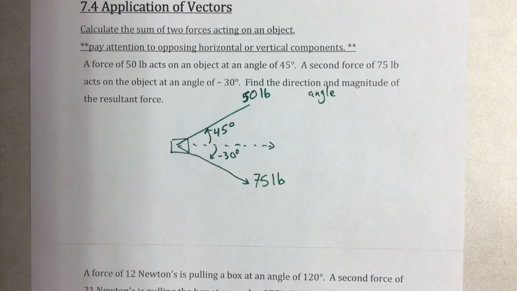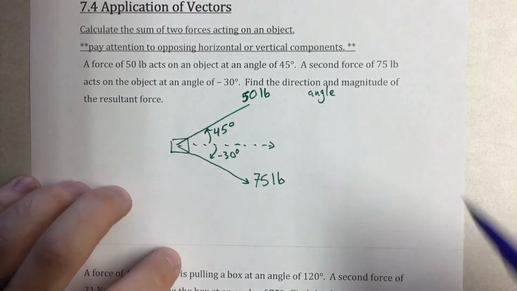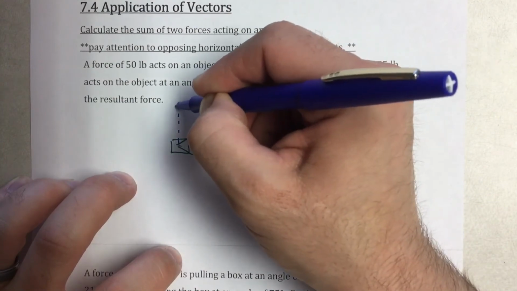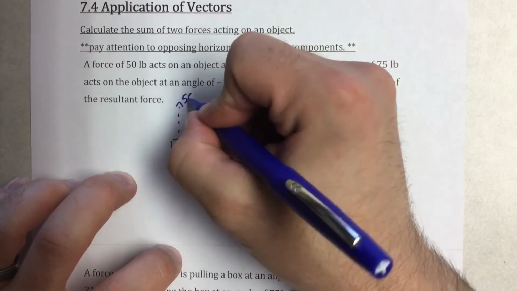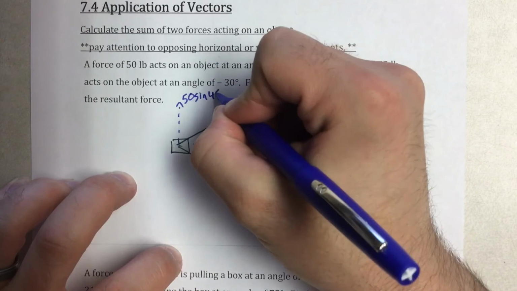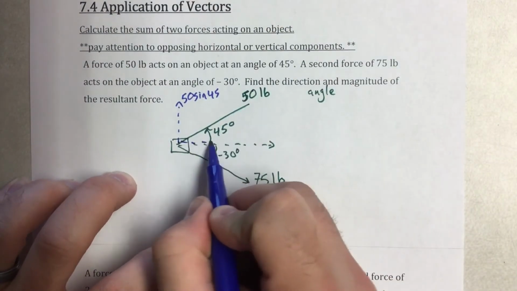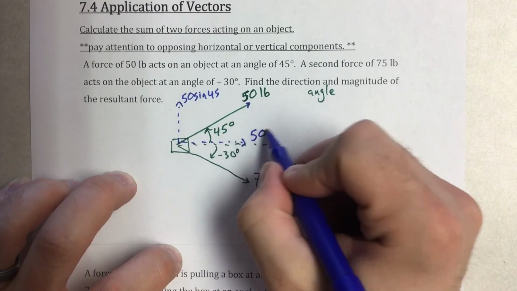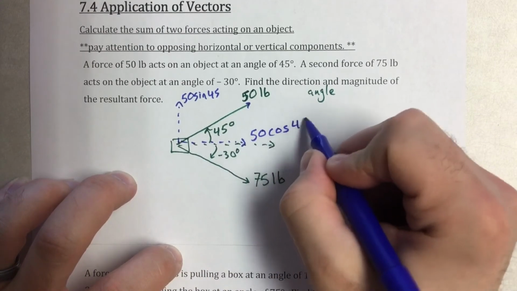Okay, so we want to find the components of each and then combine them. So I'm going to use blue for the 50 pound force. So we have our vertical component, which would be 50 sine of 45. And we have our horizontal component, which is 50 cosine of 45.